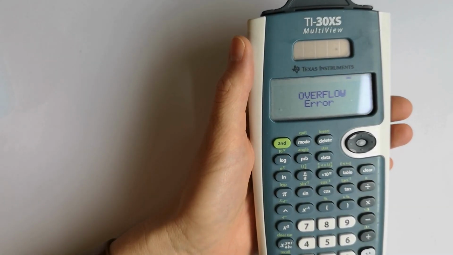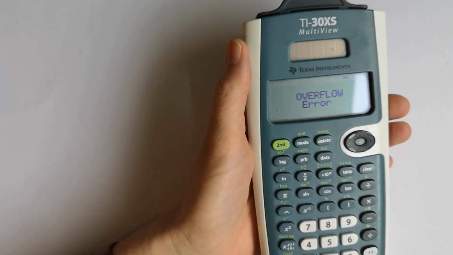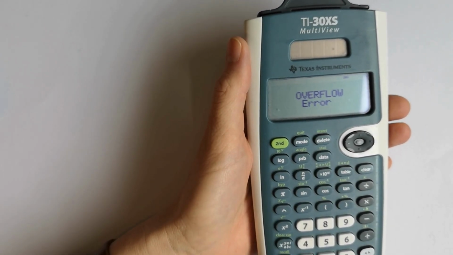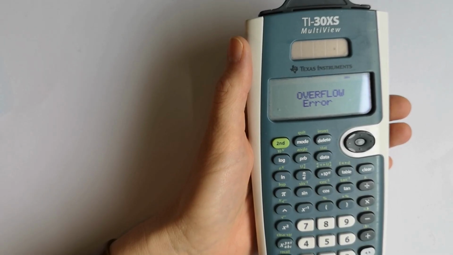If you want to understand the why of the factorial, or why 0 factorial is defined as 1, I've got another video that breaks that down with a simple car analogy.